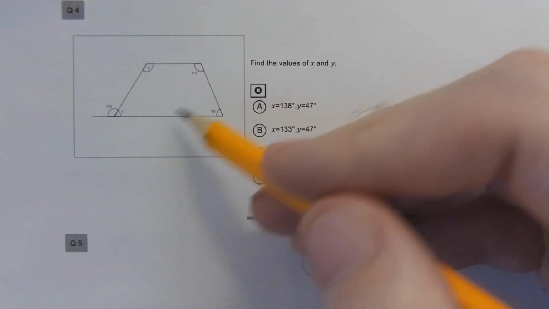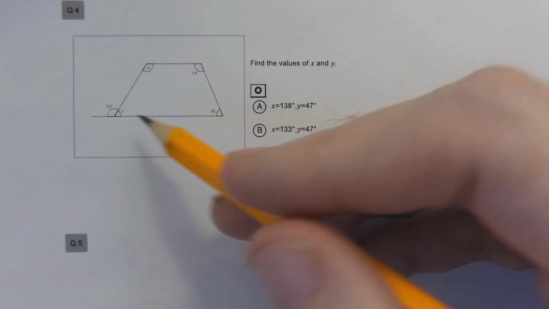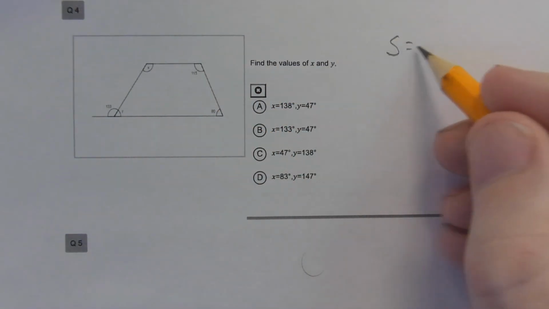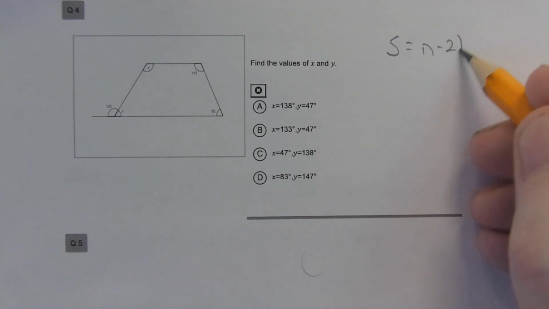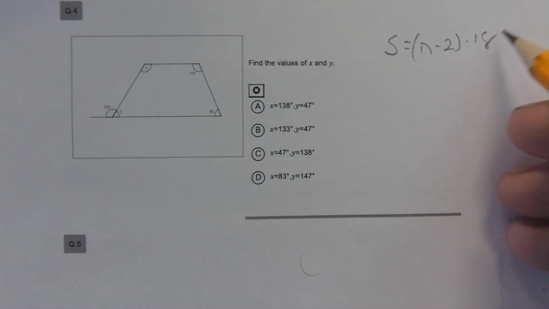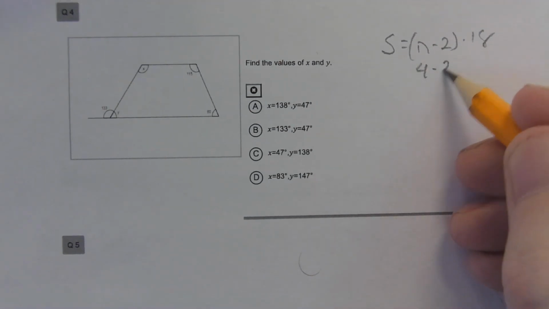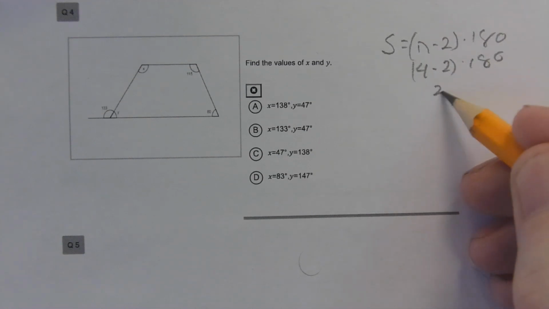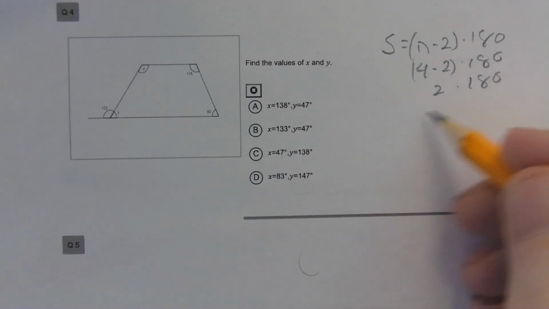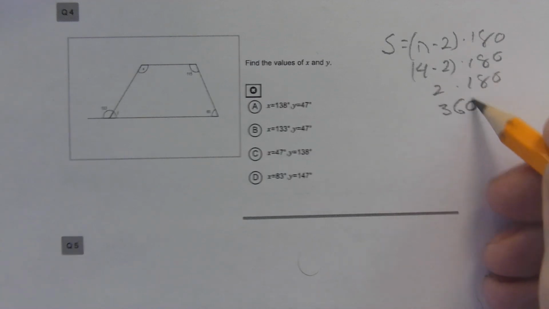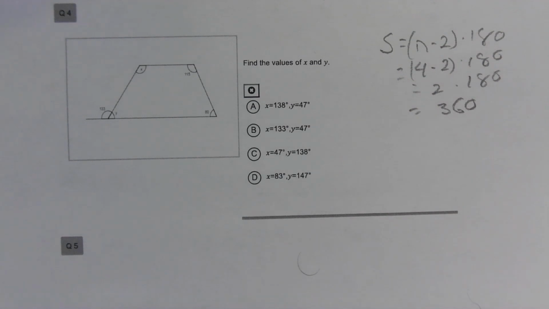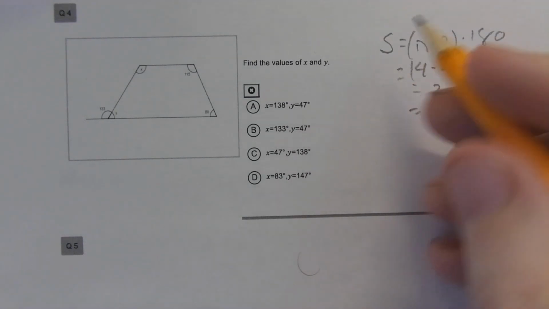First, we need to know how many degrees are in this shape. It's a trapezoid, and so the formula is S equals n minus 2 times 180. Well, that's 4 sides minus 2, times 180. 2 times 180 is 360. So there's 360 degrees in here.